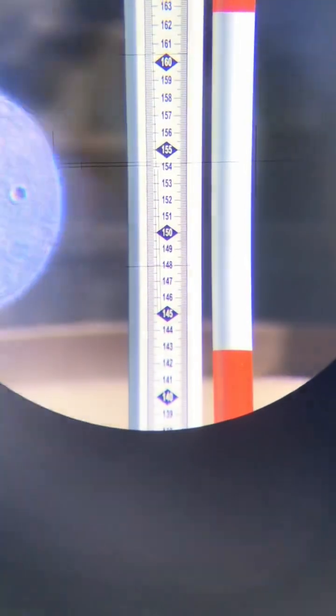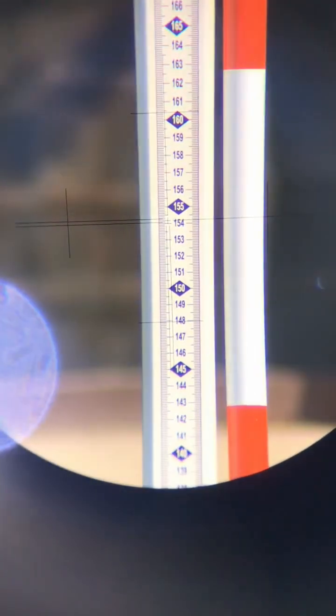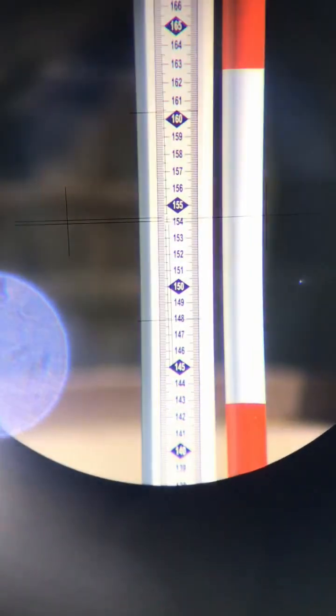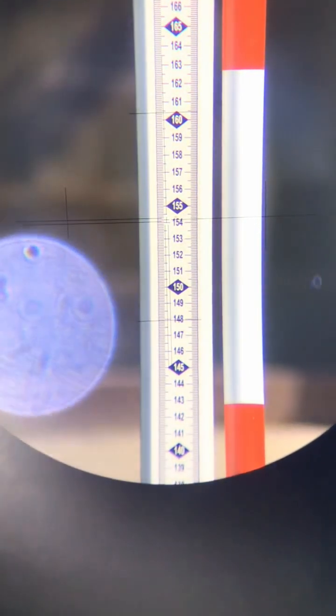So we will note down the readings of the upper stadia line and bottom stadia line. The reading we have got for the lower stadia line is 1.479, and for the upper stadia line we have got 1.64 meter.